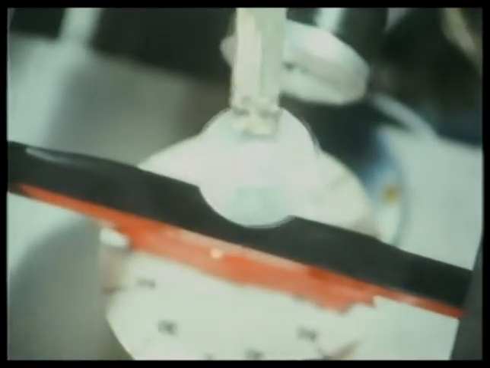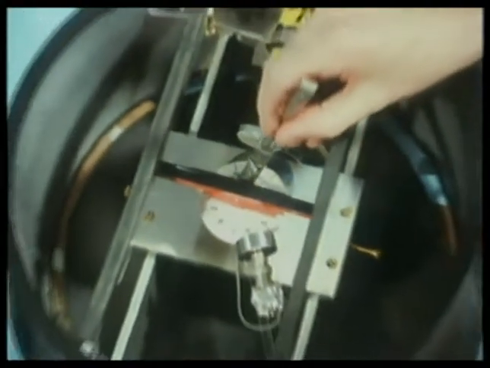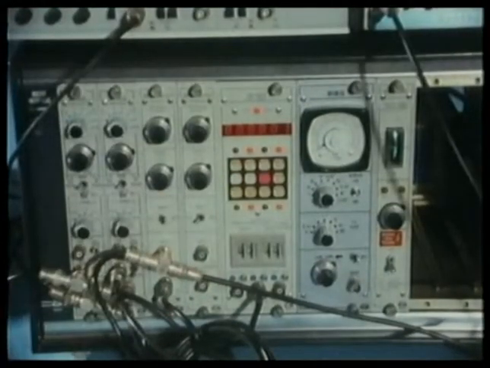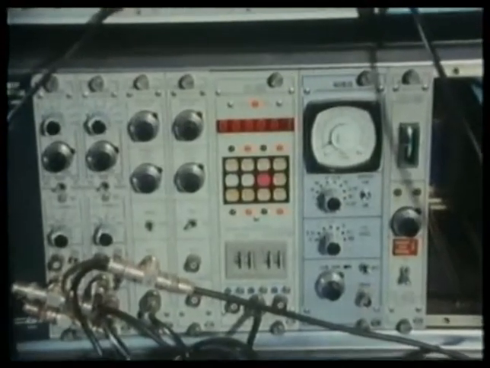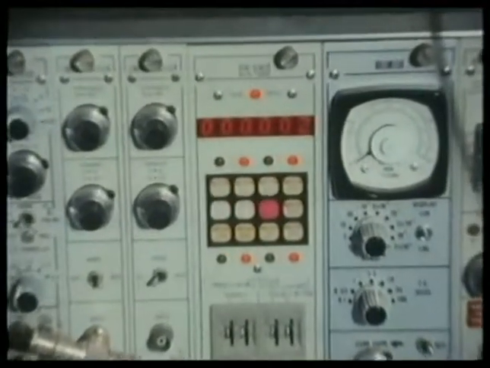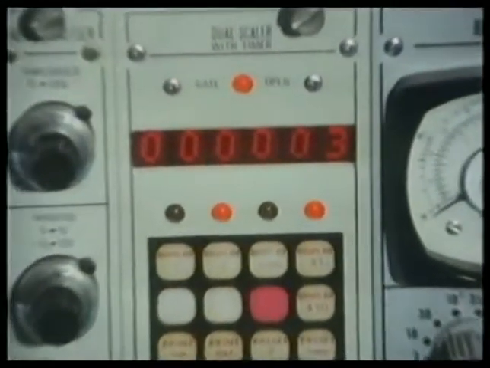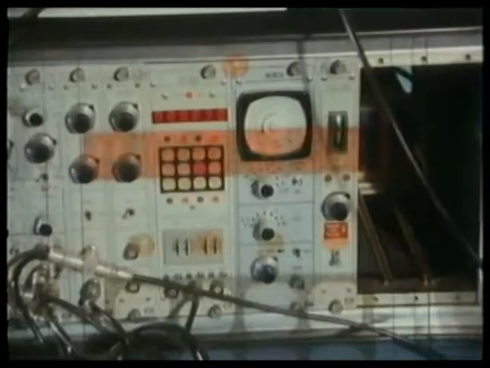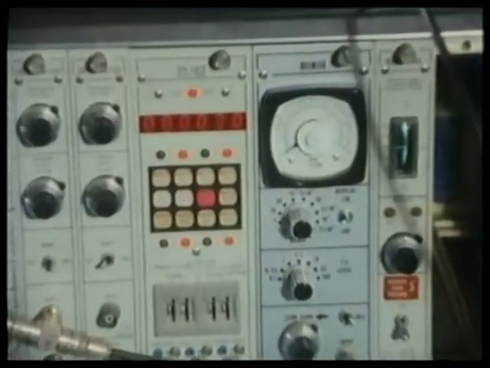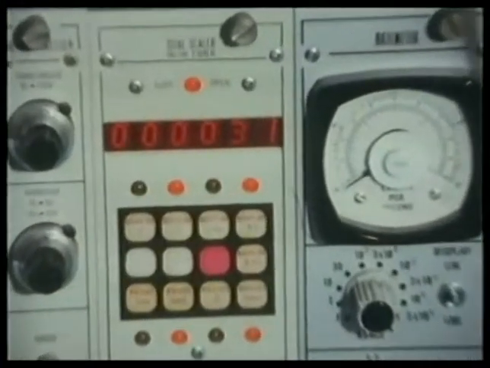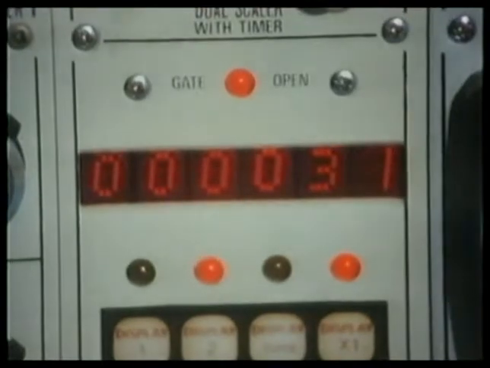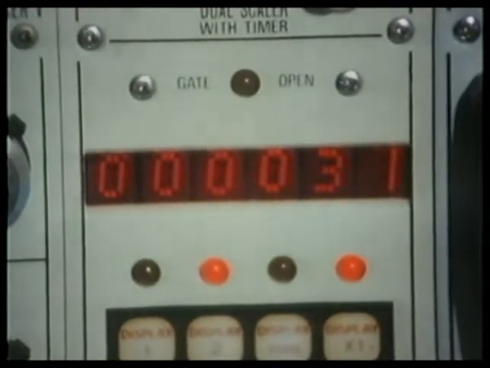This is cling film, thin polyethylene, which will give us the scattering from carbon atoms. You can use the experiment booklet to interpret all these readings, and also the further readings given in the booklet. For 200 seconds again.